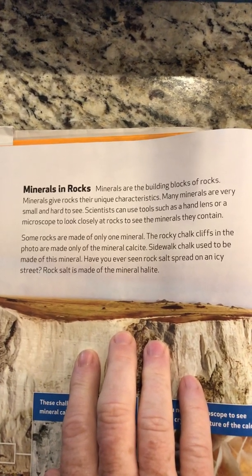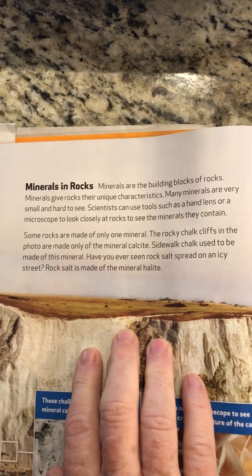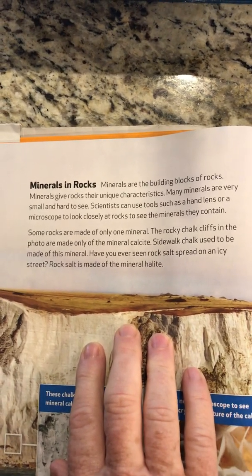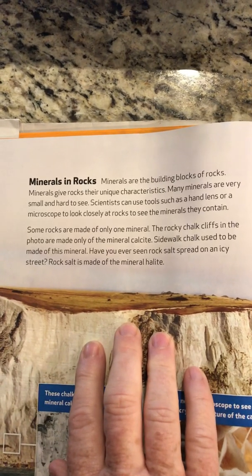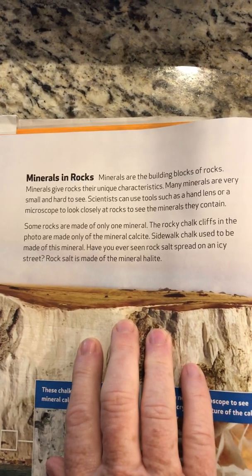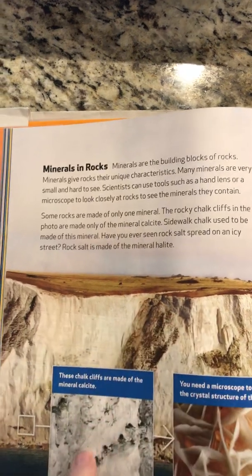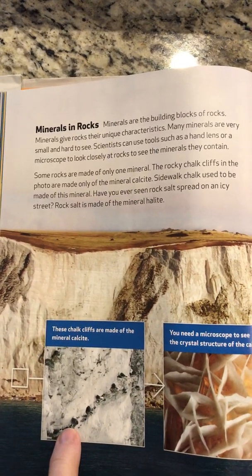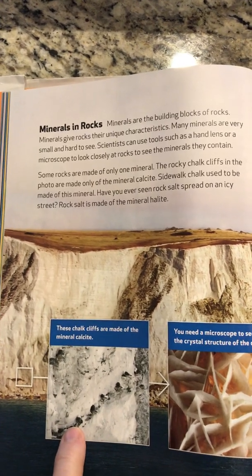Scientists can use tools such as a hand lens or a microscope to look closely at rocks to see the minerals they contain. Some rocks are made only of one mineral. The rocky chalk cliffs in the photo are made of a mineral called calcite. Sidewalk chalk used to be made of this mineral.